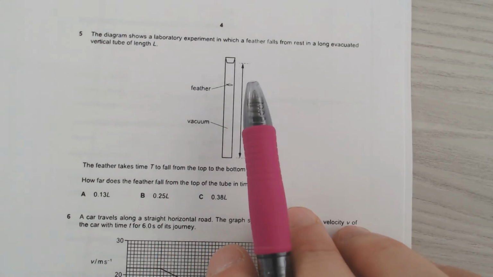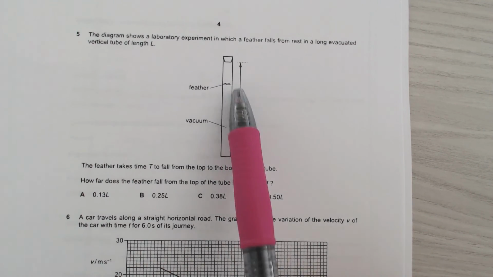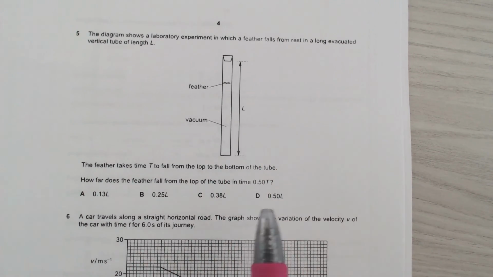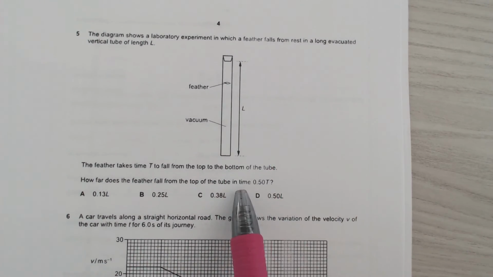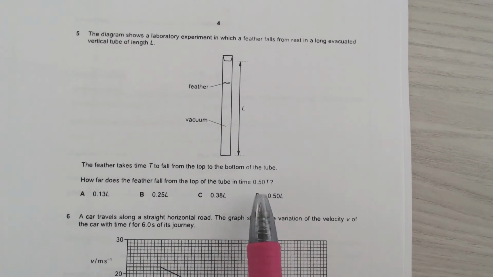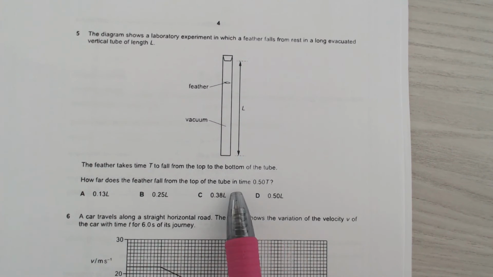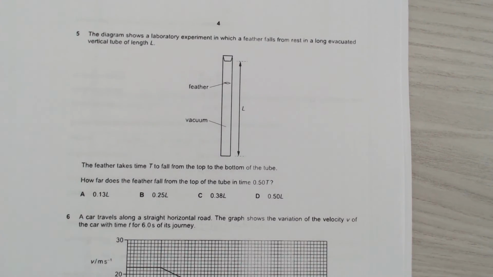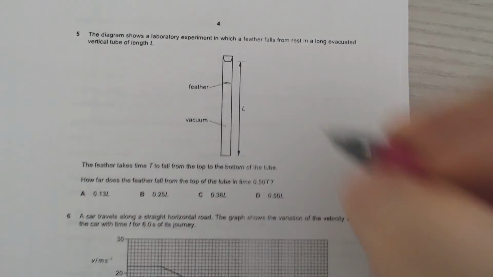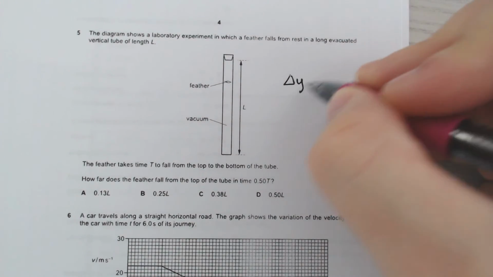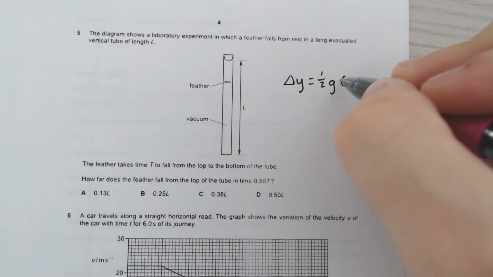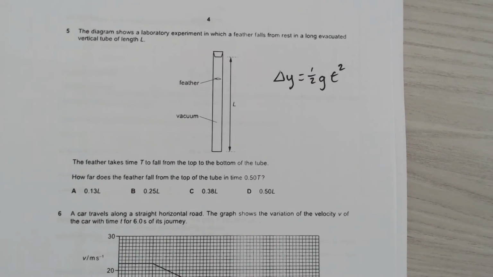Number 5, we have a diagram that shows a laboratory experiment with a vacuum and a feather. Originally it was dropped and it was able to fall the whole length of the tube. And then we want to know how far it would have gone if it was half of the time. Based on the fact that it is half the time, delta y is equal to 1/2 gt squared, because it was just dropped. And if it's in a vacuum, there is no air resistance. That's the only reason that we talked about the vacuum.